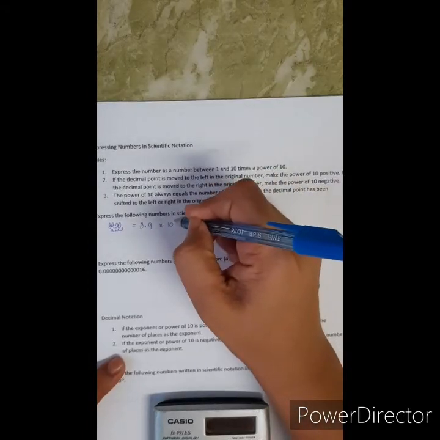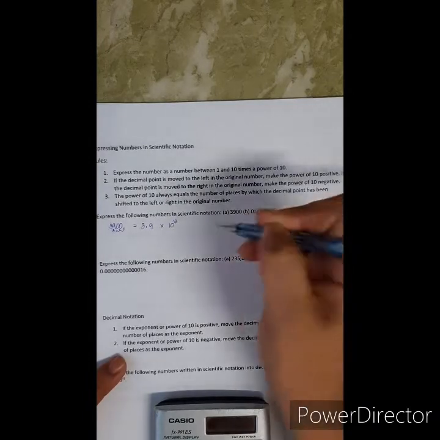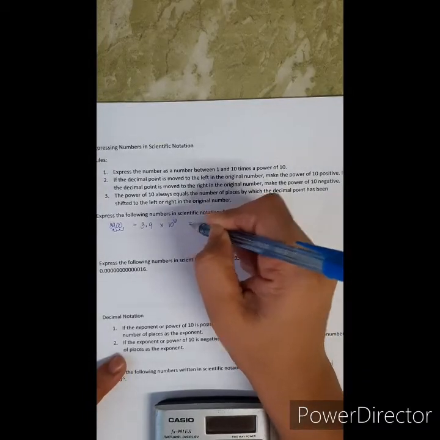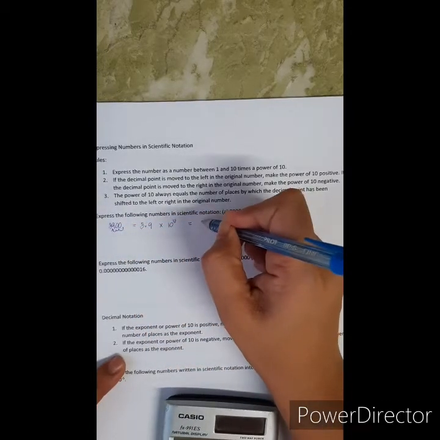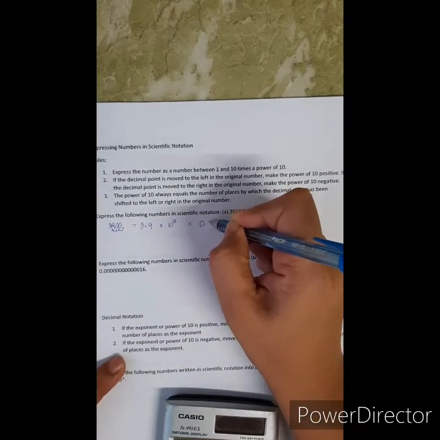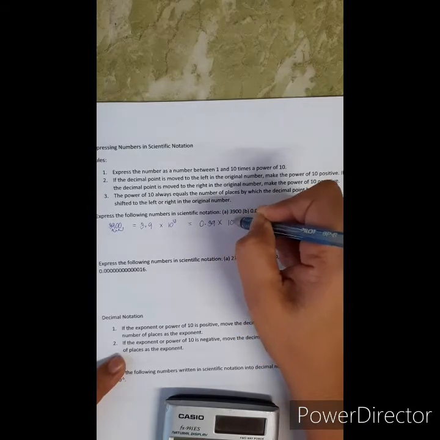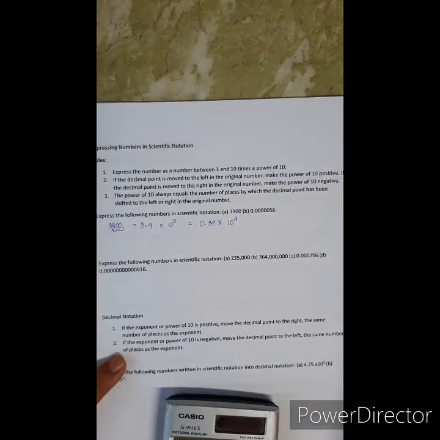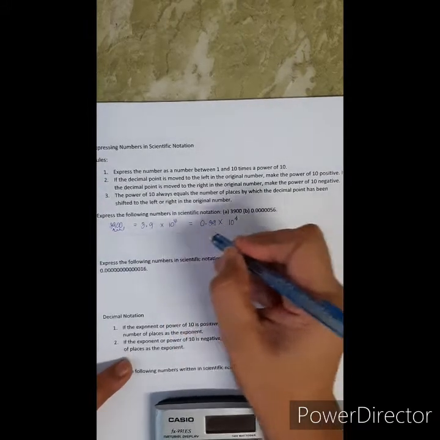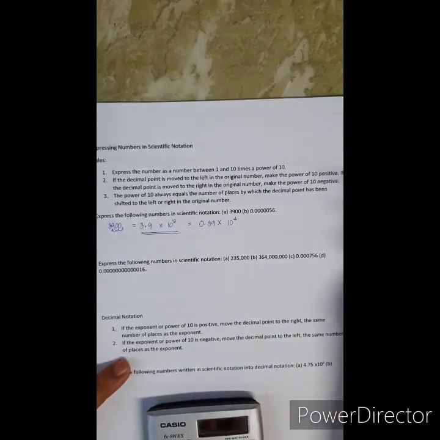So, 10 raised to 3. Pwede rin natin i-consider pag i-move pa natin ng isa, that would give you an equivalent of 0.39 times 10 raised to positive 4. Pero mas acceptable yung conversion natin na ito.